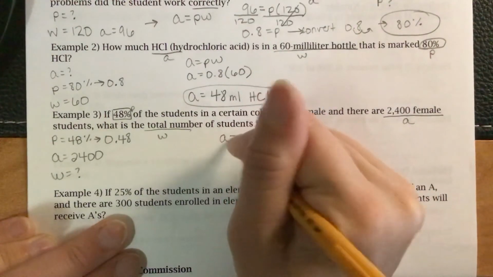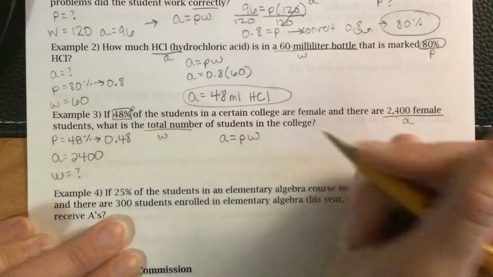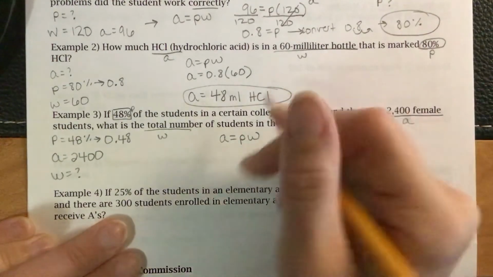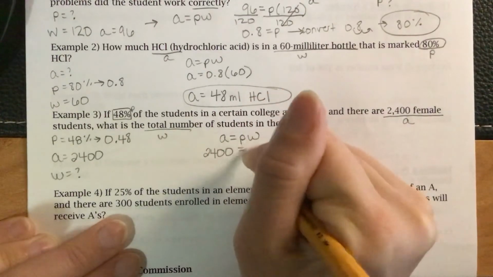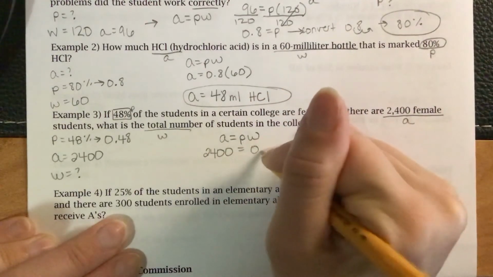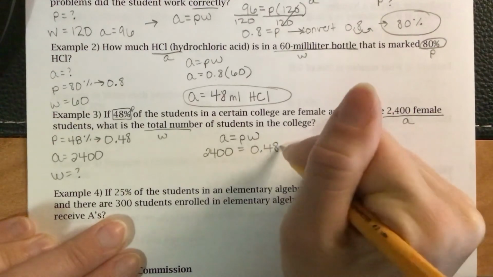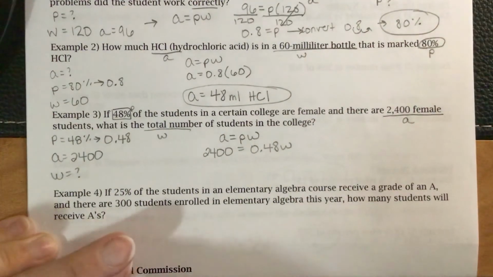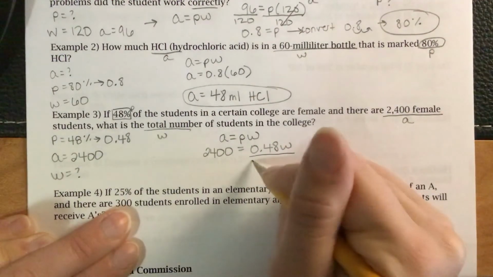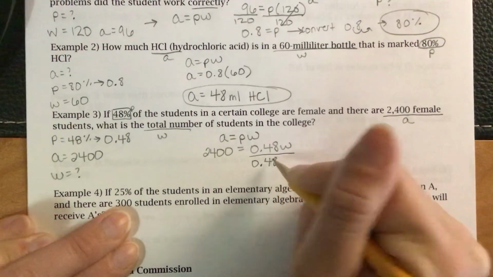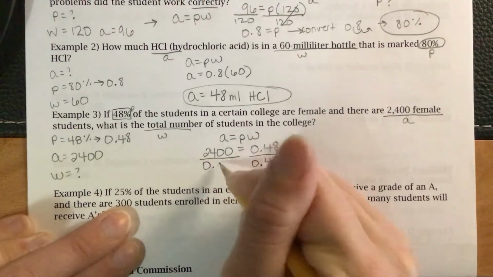So A equals P times W. Substitute in what you know. 2,400 equals 0.48 W. To get the W by itself, we need to divide by 0.48 on both sides.